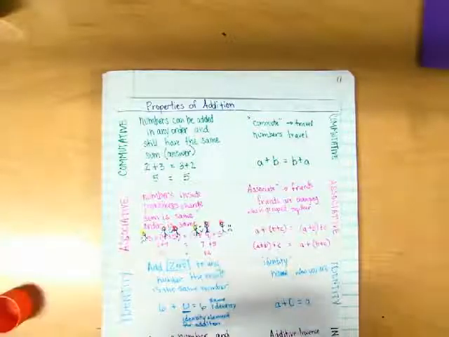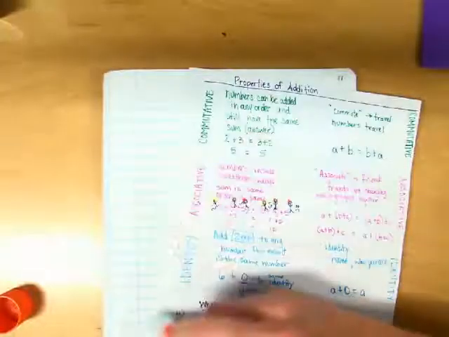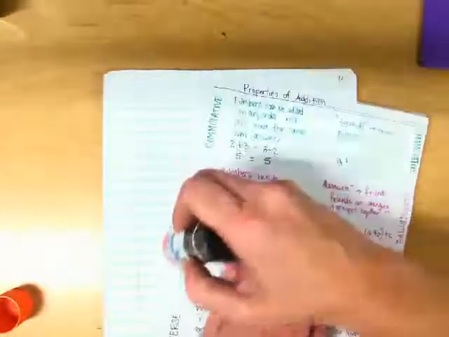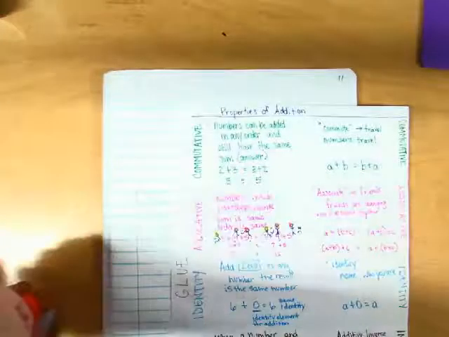And I'm going to apply glue right over here where it says glue on this tab that we made from the properties of addition. Just on that little section right there.